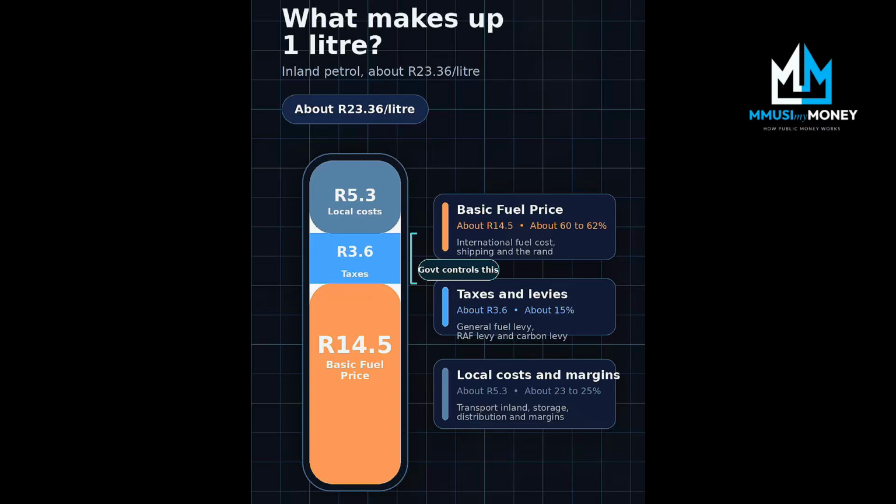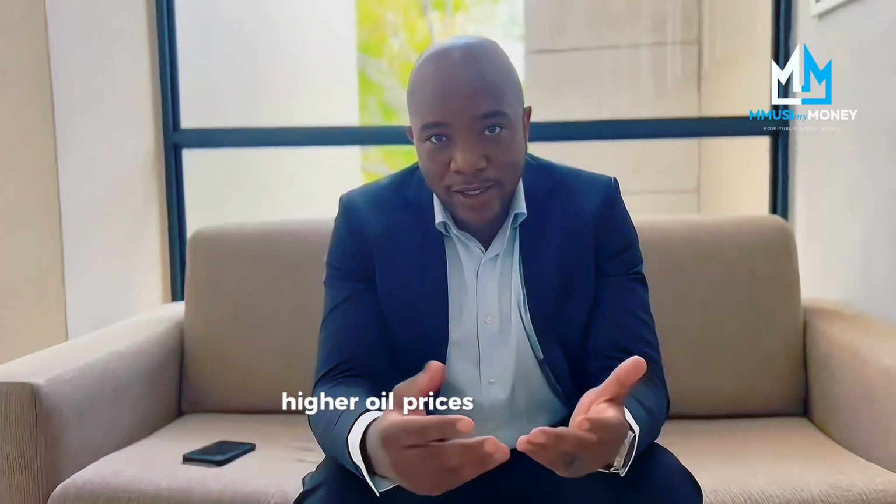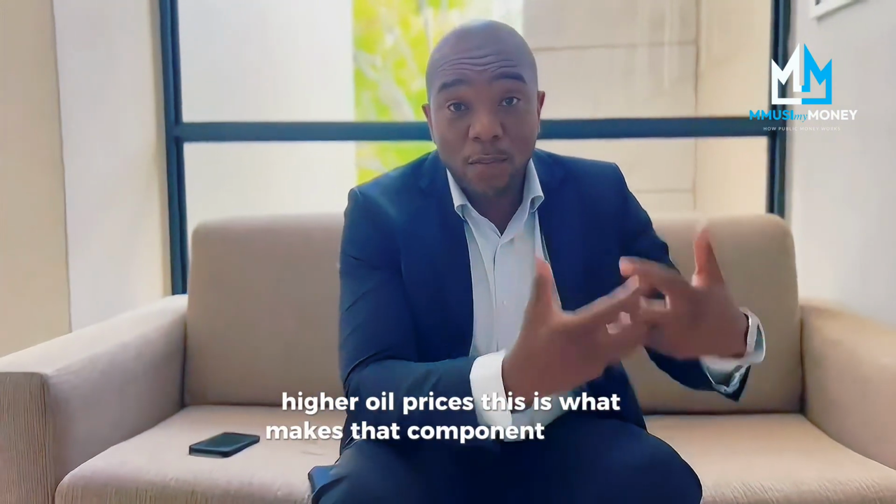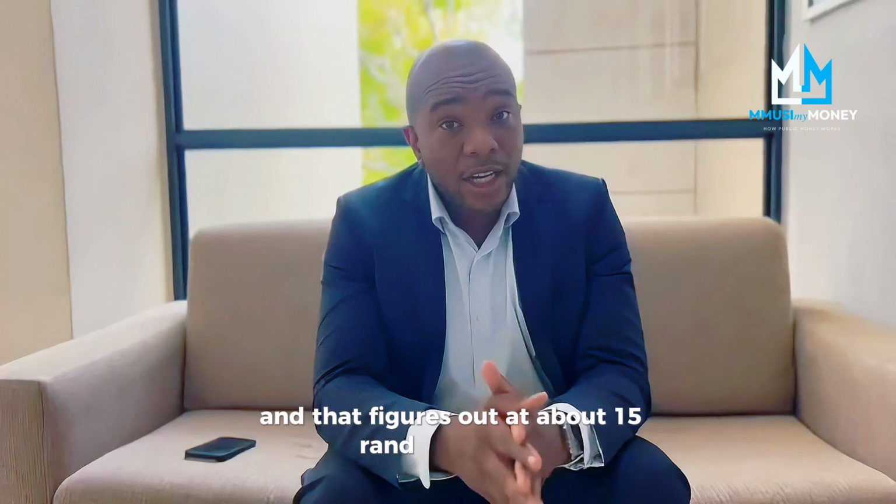The first bucket really is international markets, oil prices, etc. And that constitutes close to about 60% of the fuel levy. So if you have a weak currency or higher oil prices, this is what makes that component go higher. And that figures out at about 15 Rand to the litre.